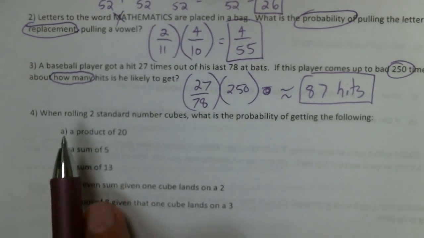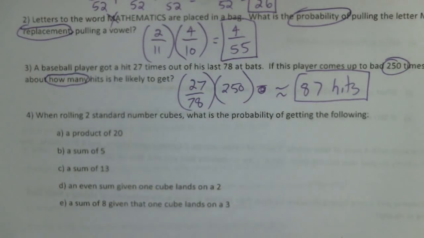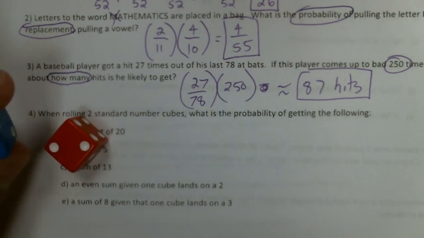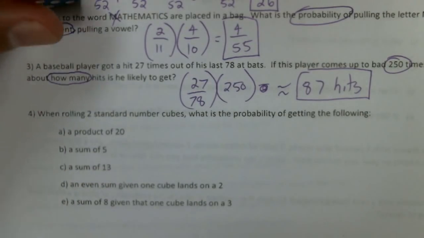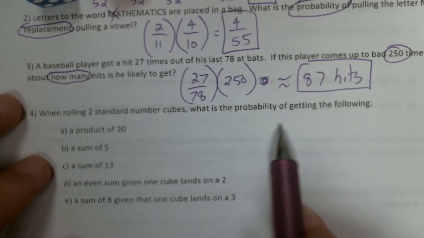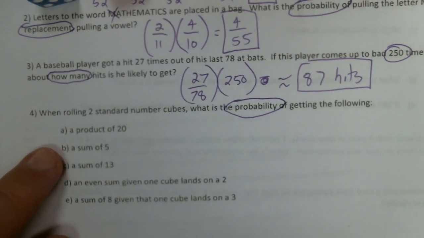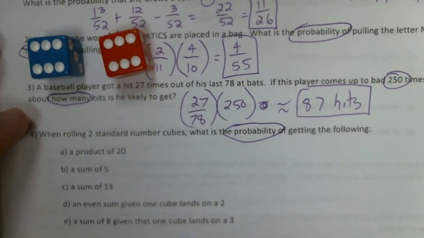Okay. All right. Number 4, when rolling 2 standard number cubes, let me grab my 2 dice over here. A number cube just means a dice, numbers 1 through 6. At a casino, we're going to the casino. What's the probability of getting the following? Okay, a product of 20. Product means multiply.